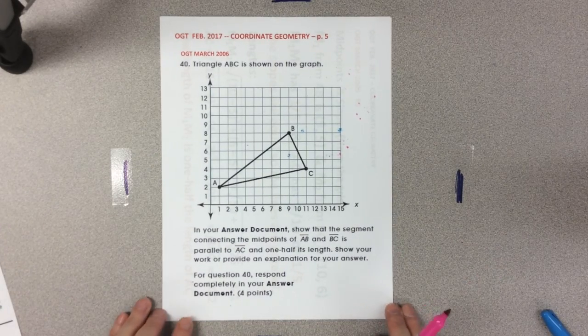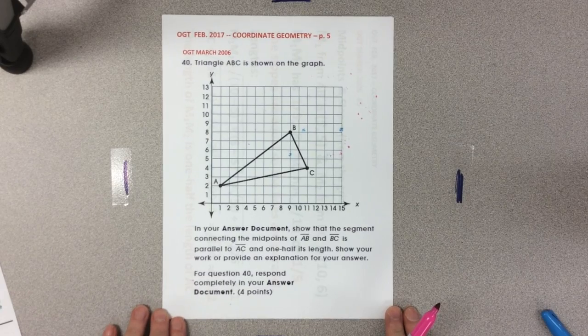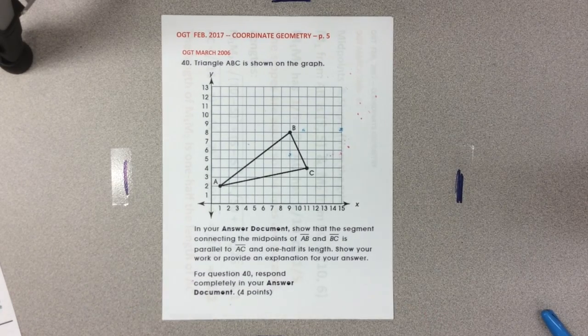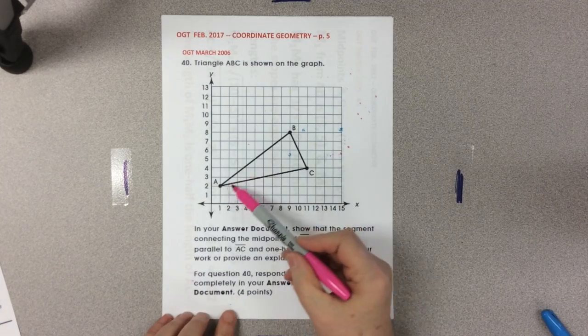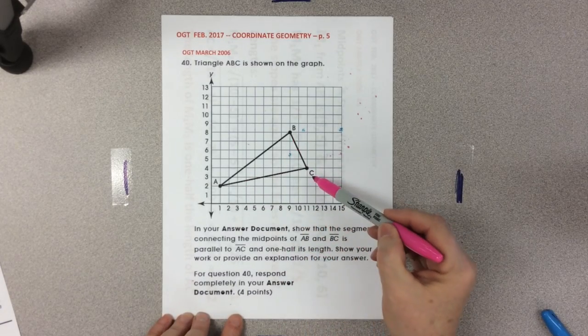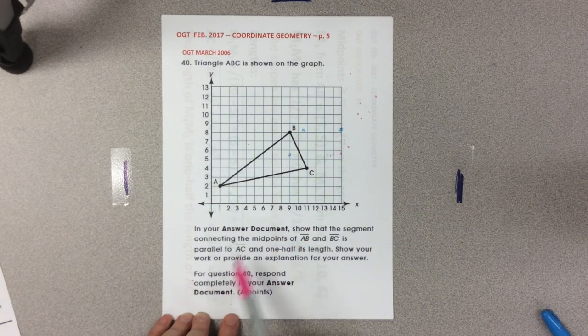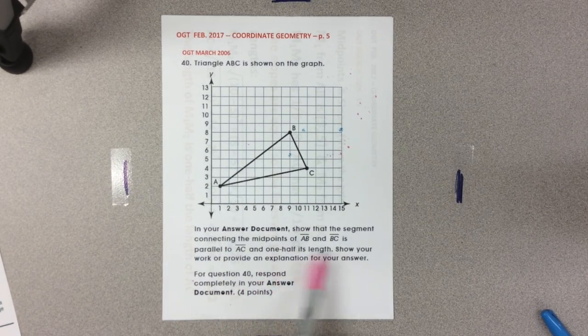Okay, this is an extended response. This was a 4-point problem, but there was a lot to do. It says in your answer document, show that the segment connecting the midpoints of AB and BC is parallel to AC and 1/2 the length. Show your work or provide an explanation. Show that the segment connecting the midpoints. We don't have the midpoints, so we're going to have to find them.